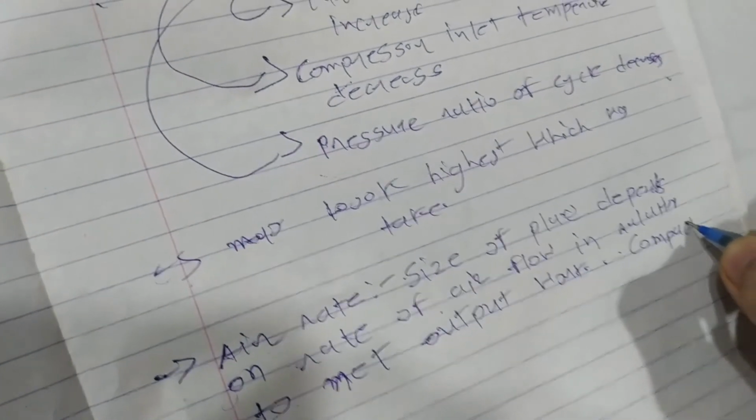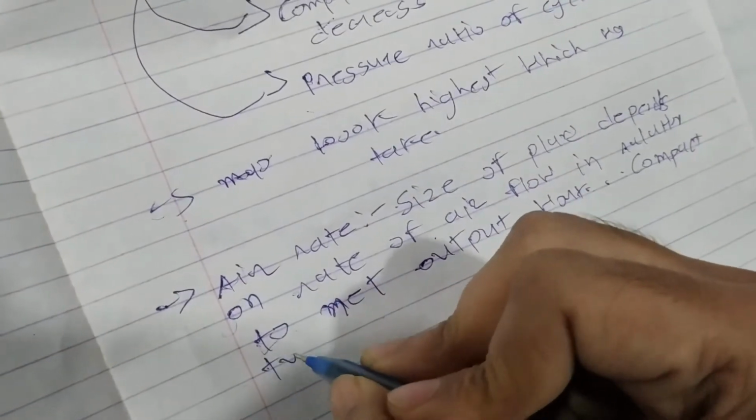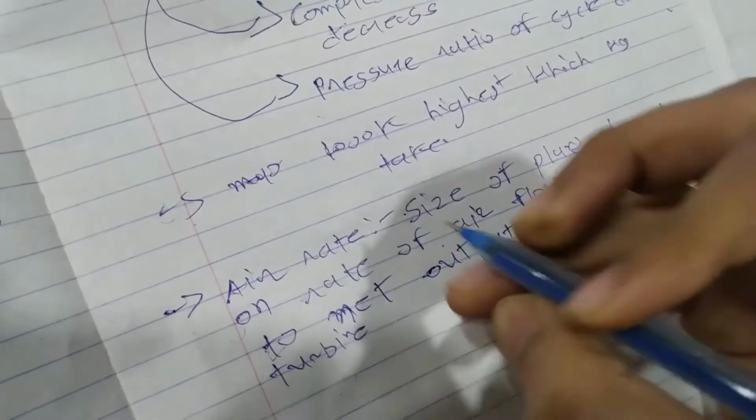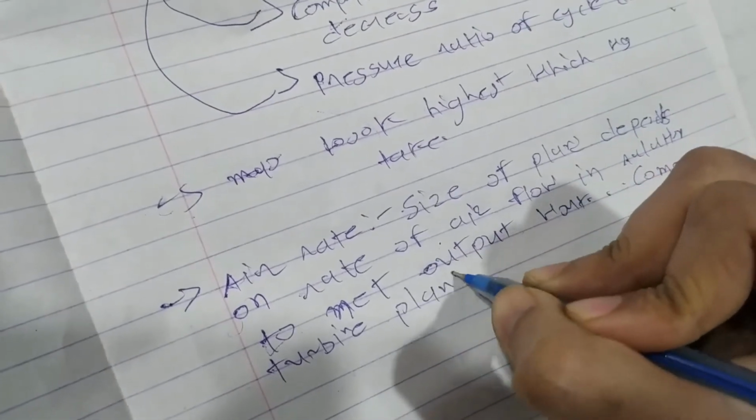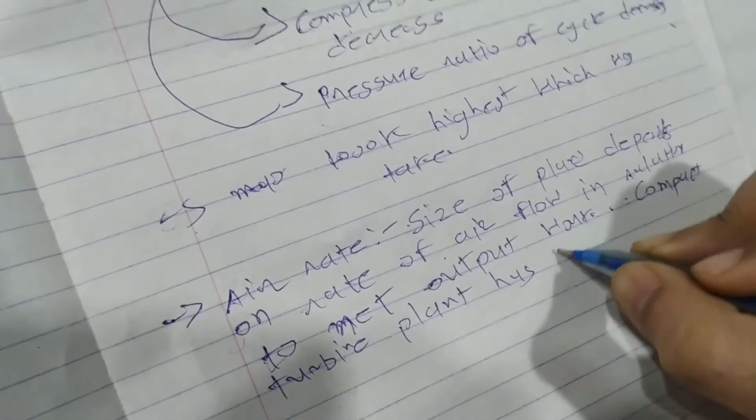Compact turbine plant has lower air rate.